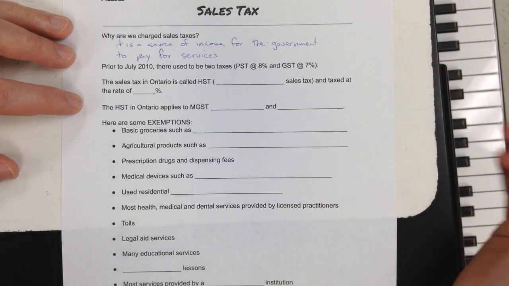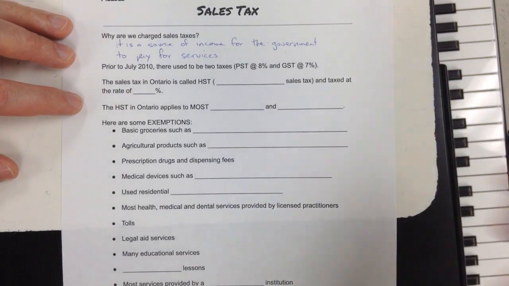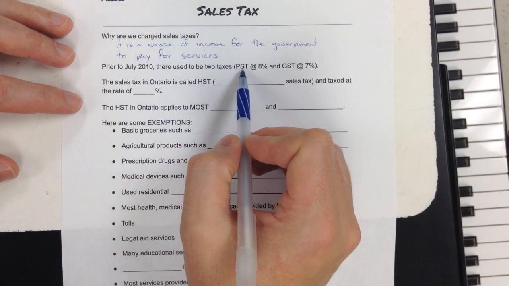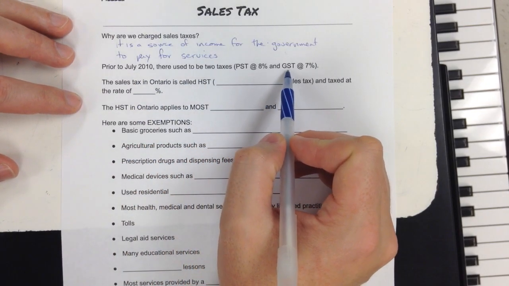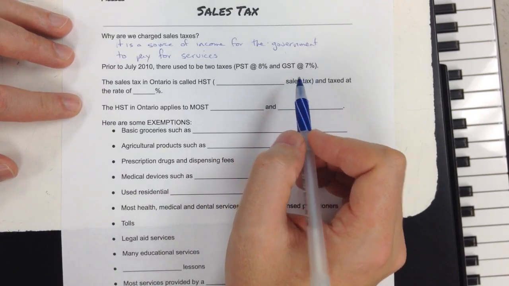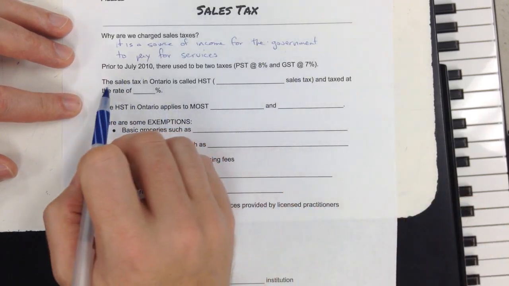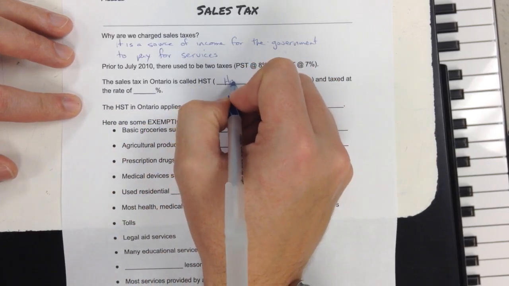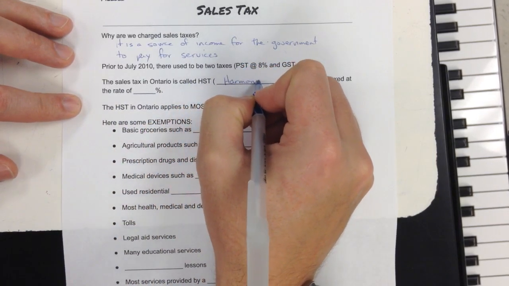provides for us. Okay. Years ago, back before 2010, there were actually two taxes that we paid called the PST, or the Provincial Sales Tax, and the GST, or the Goods and Services Tax. And together, we had to pay 15% tax. Now, the sales tax is called HST, which stands for harmonized sales tax.